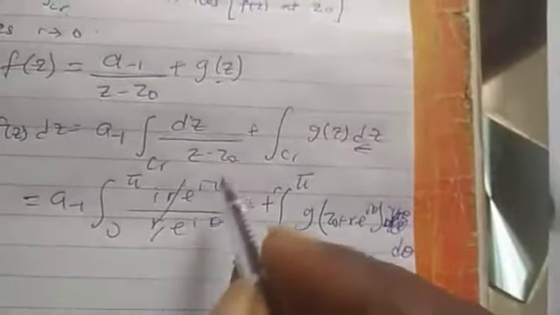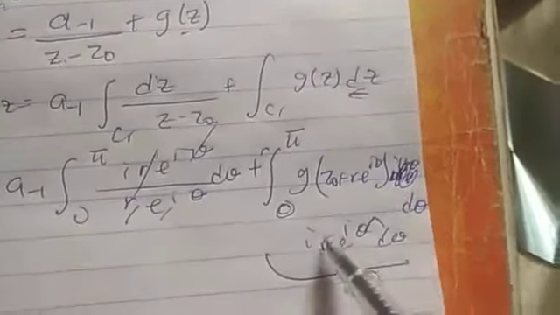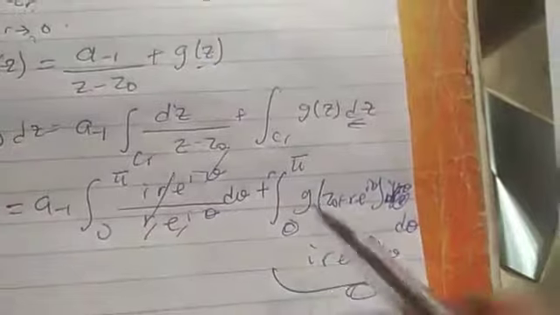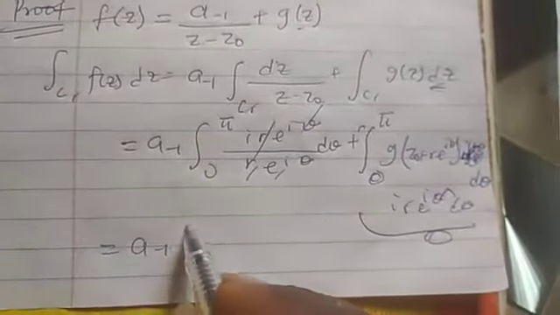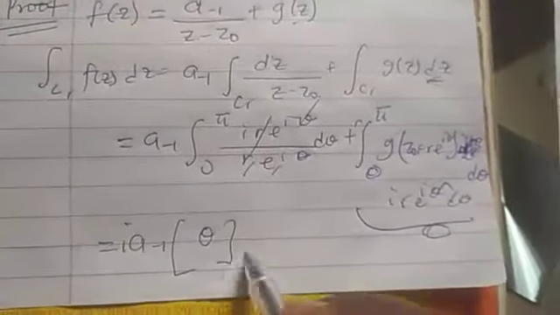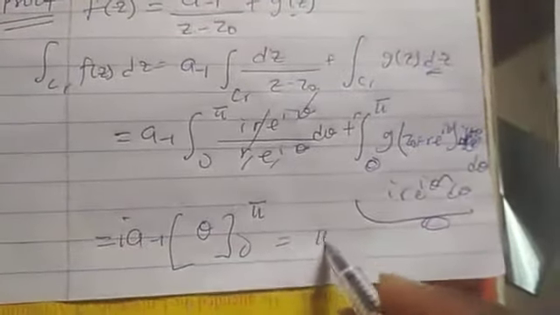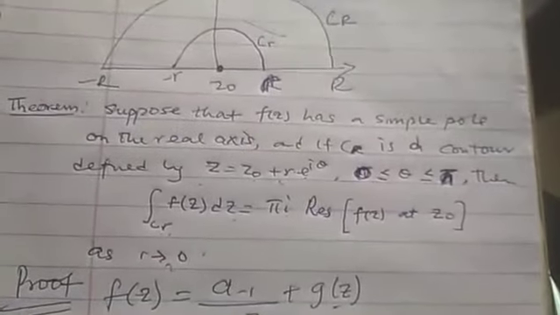So this cancels, this cancels, without stressing yourself. As r tends to 0, because of what they put here, the whole of this will be 0, because if you put r to be 0, so let's forget about it. What we have left should be a minus 1. Is only the theta that we are going to have left. There's I outside, 0 to pi. So this is simply pi I a minus 1, and the result is proved. So that will really help us in what we want to do now.